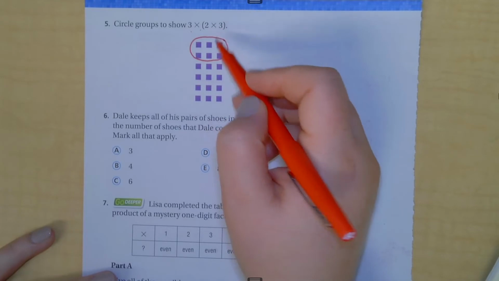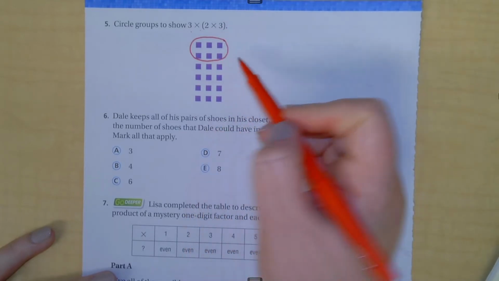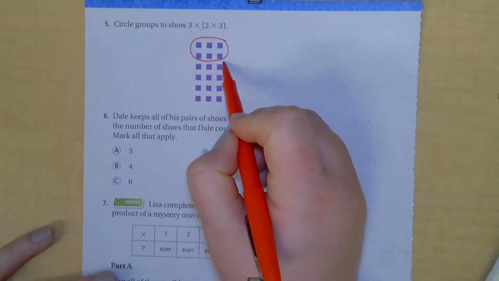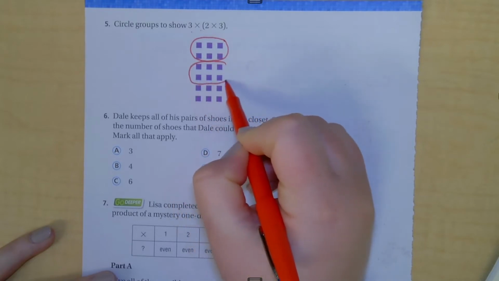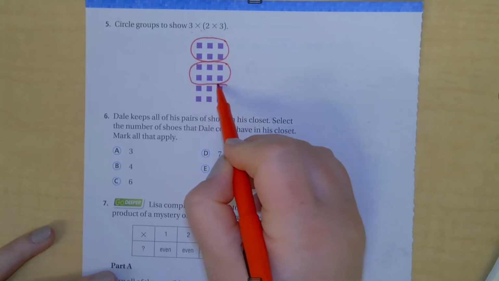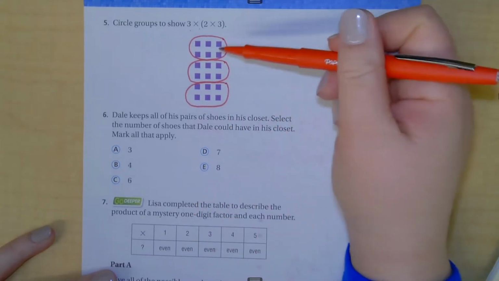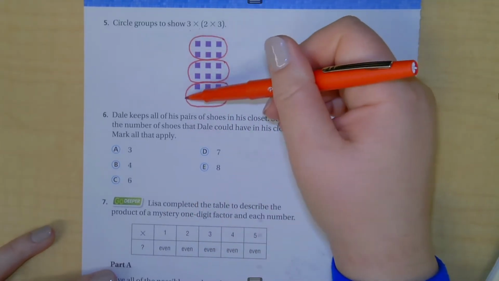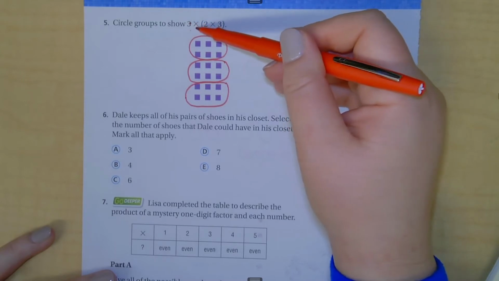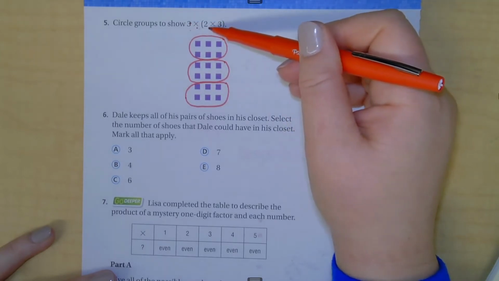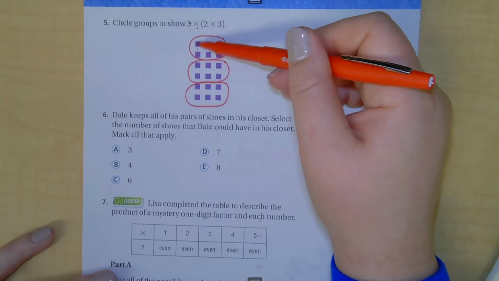Remember, we solve what's in parentheses first. So you're going to go circle what's in parentheses first. Then we do another 2 rows of 3 and another 2 rows of 3. So look, I have 1, 2, 3, 3 groups of 2 rows of 3.